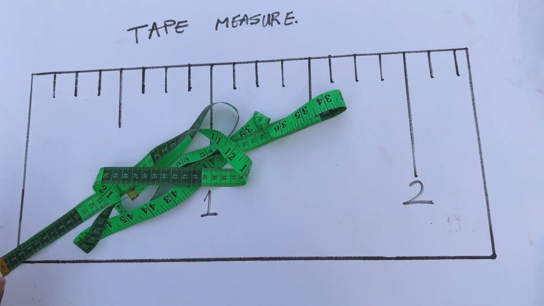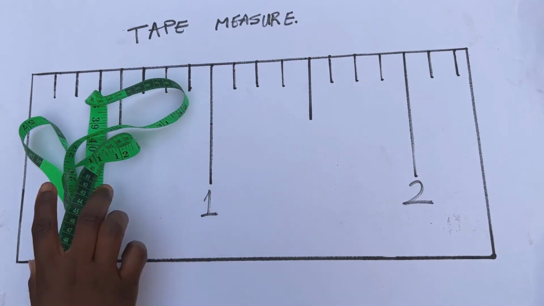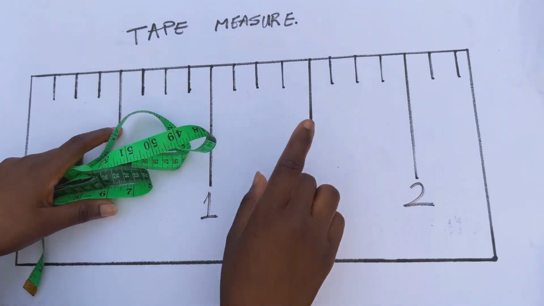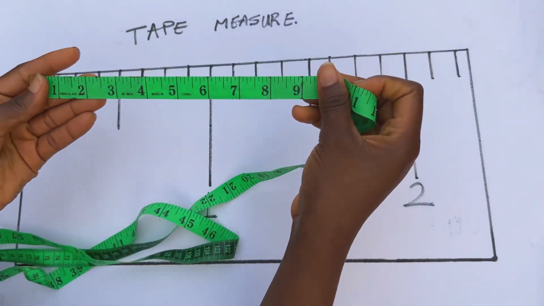So let's get right into the tutorial. Now, to make this very explanatory, I went ahead to make a replica of the tape measure. So now the first thing we are going to do is we are going to look at our tape measure.